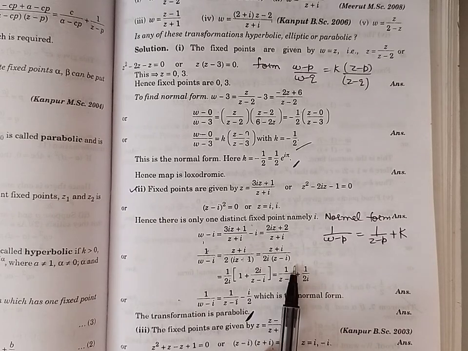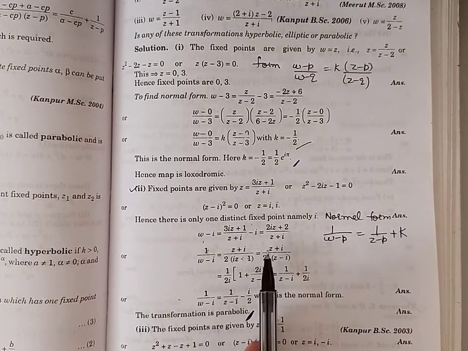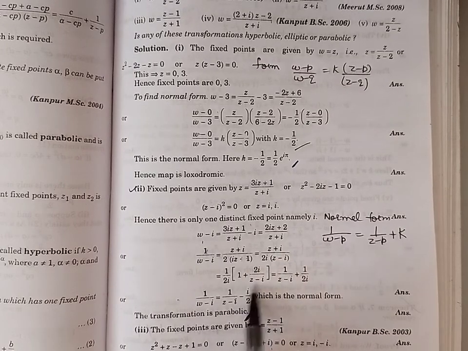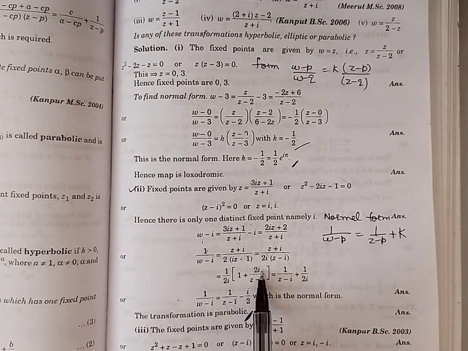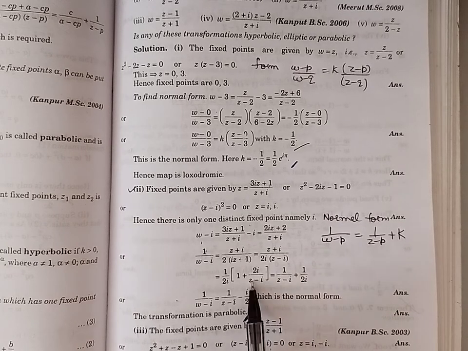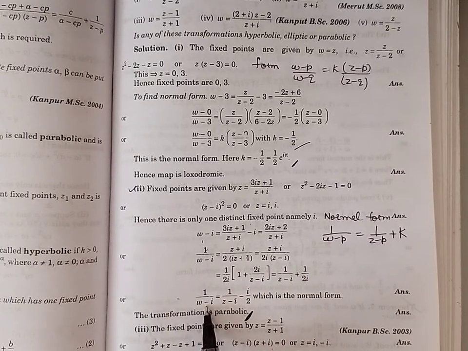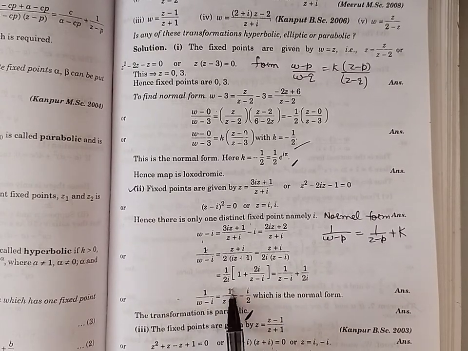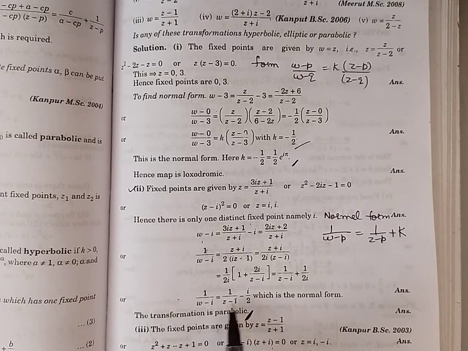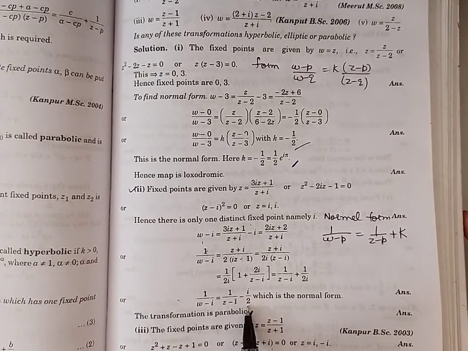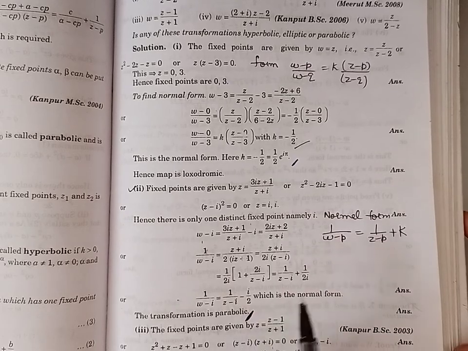Now, dividing z plus iota by z minus iota, that can be written in the form 1 plus 2 iota upon z minus iota. Multiplying, we get 1 upon w minus iota is equal to 1 upon z minus iota by 2, plus k. So this is the required normal form in this case.